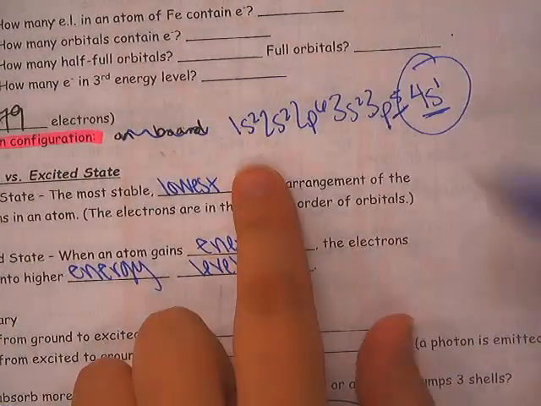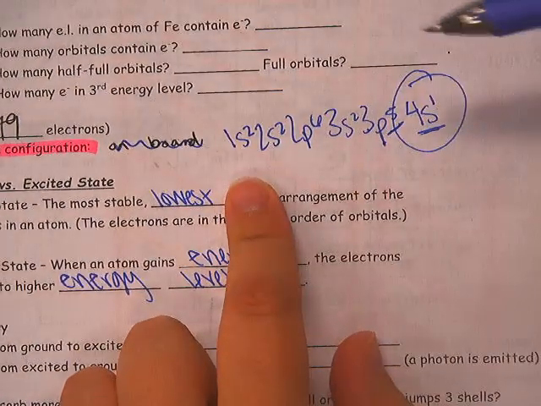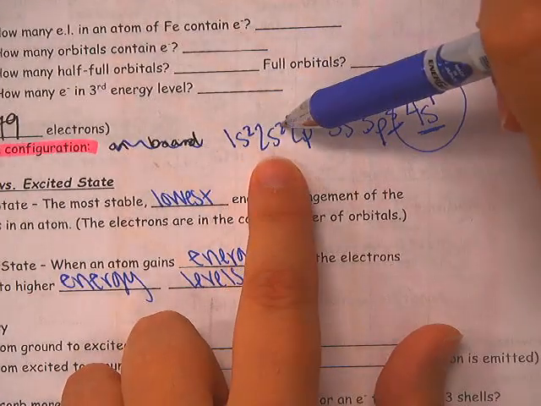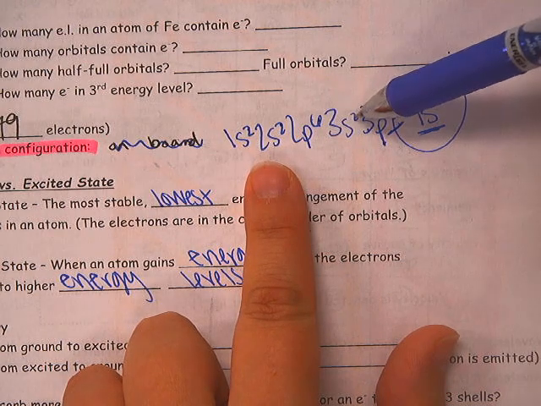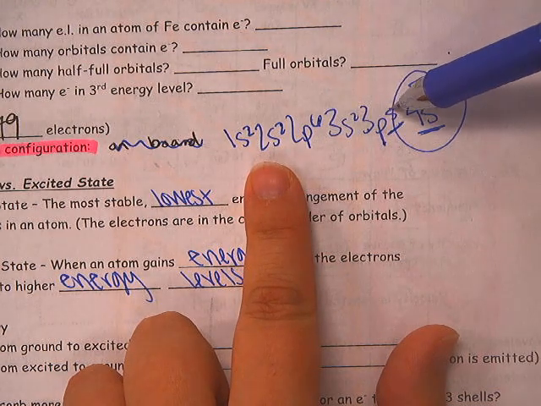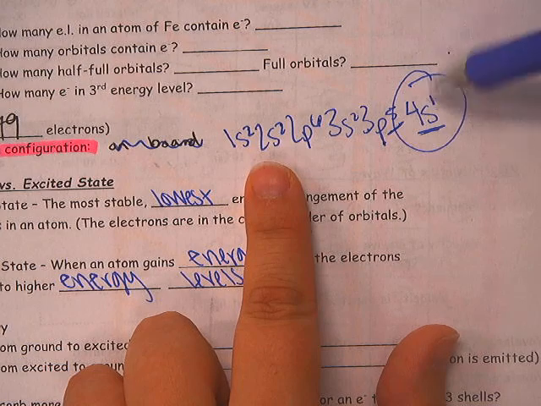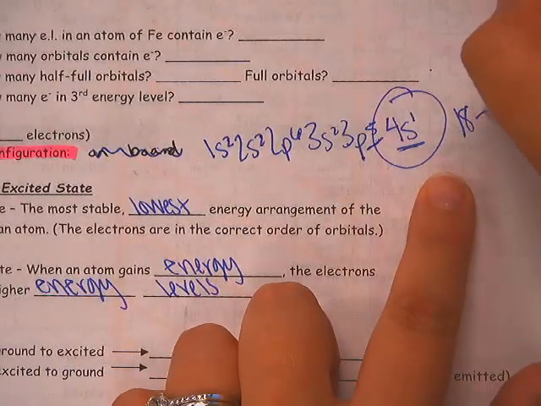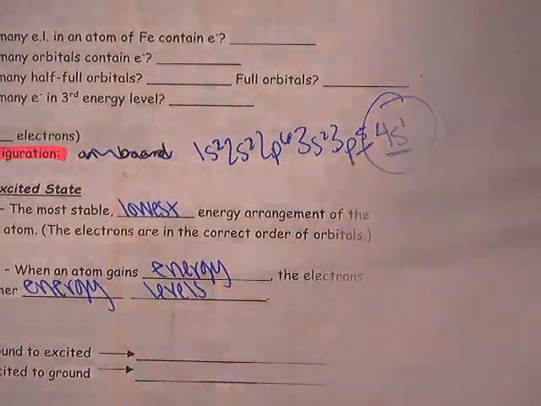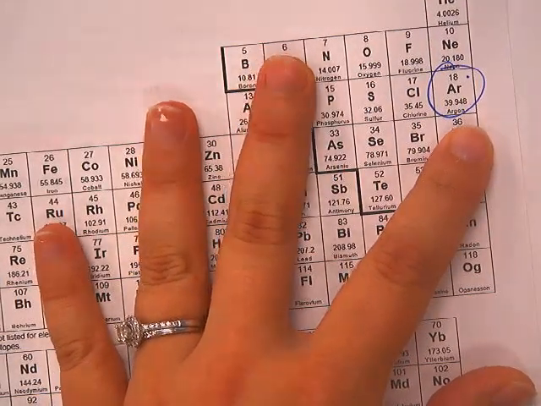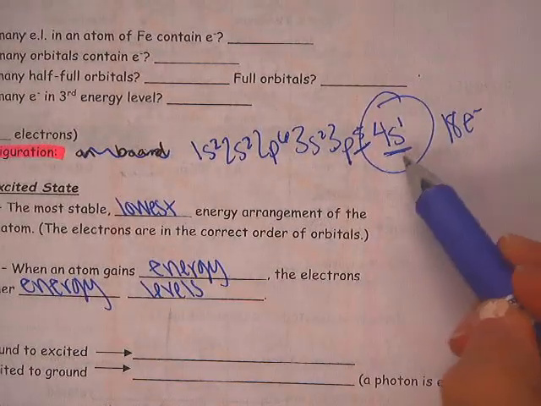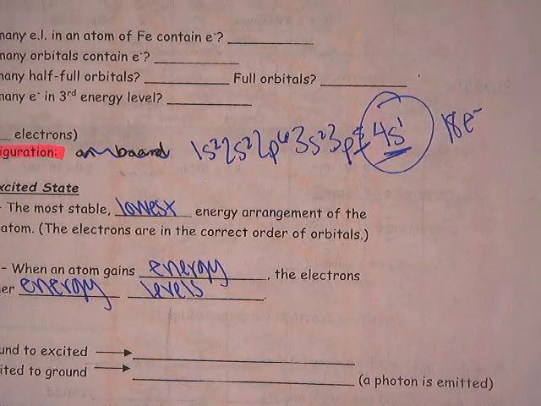But if I count how many electrons are represented in this electron configuration, I have 2 plus 2 is 4, plus 6 is 10, plus 2 is 12, plus 5 would be 17, plus 1 would be 18. So 18 electrons tells me that I'm actually argon, but based on the placement of the electrons, it's hanging out and acting like it's going to be potassium.